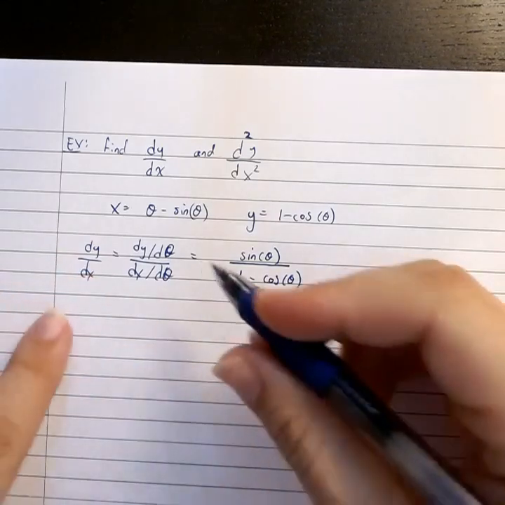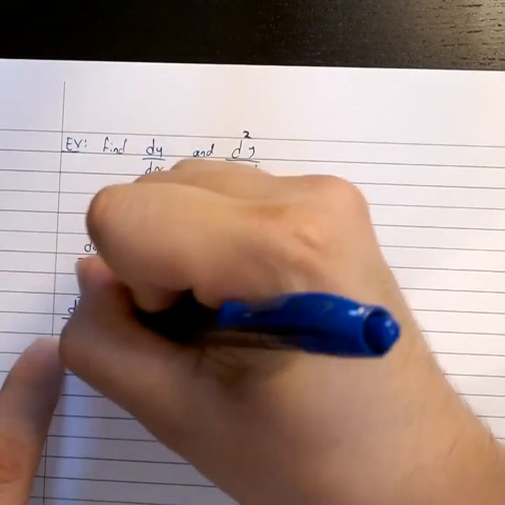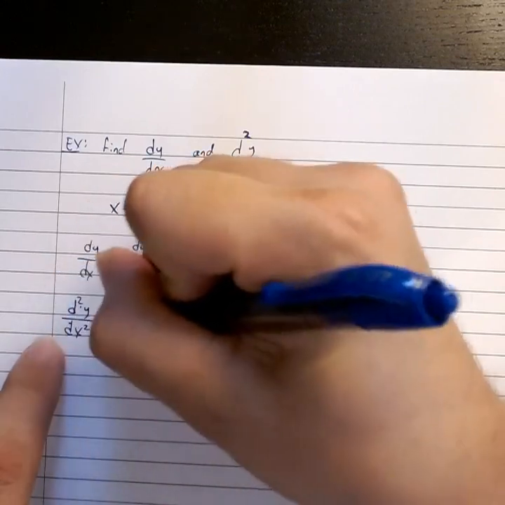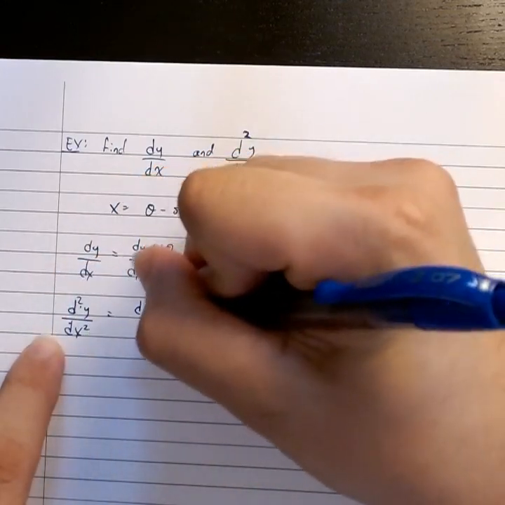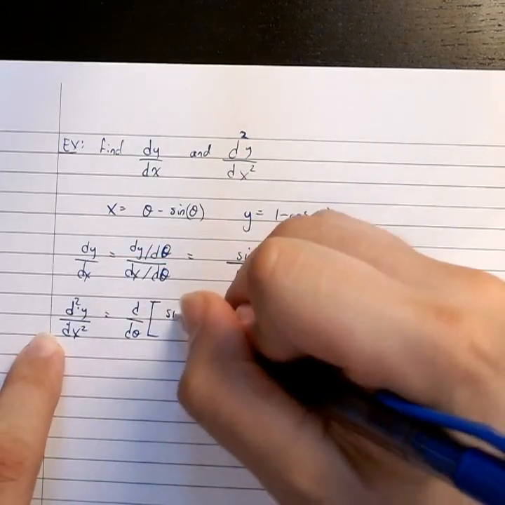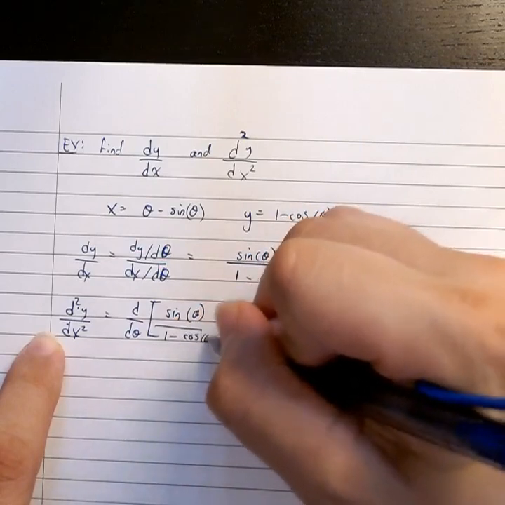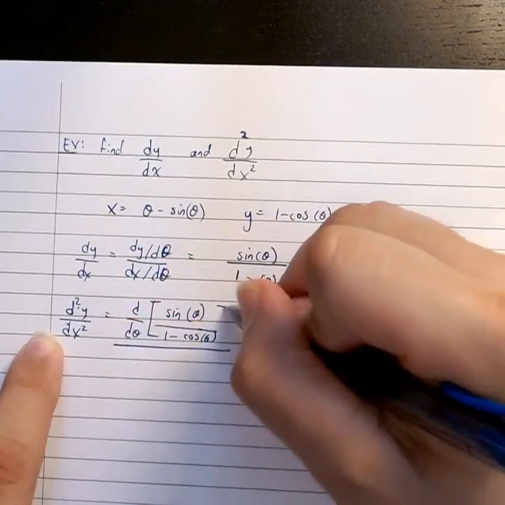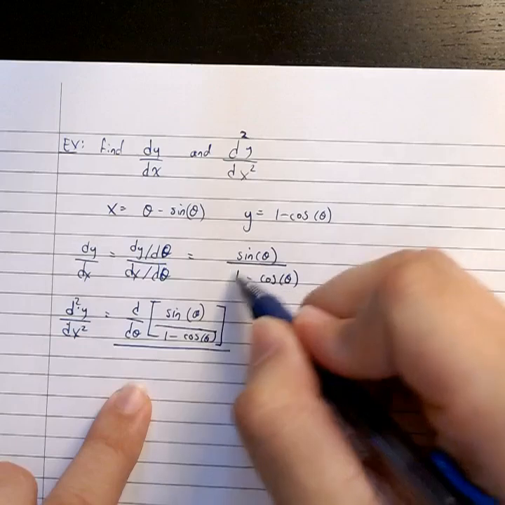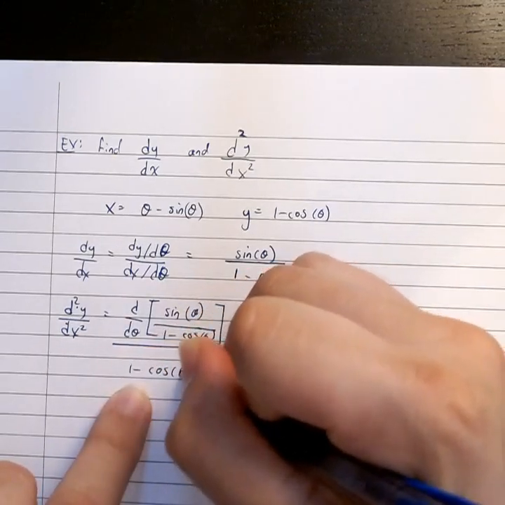So now, to find our second derivative, d squared y dx squared, we need to take the derivative with respect to theta of our current derivative, sine of theta over 1 minus the cosine of theta, and then that's going to be divided by dx d theta, or in other words, 1 minus the cosine of theta.